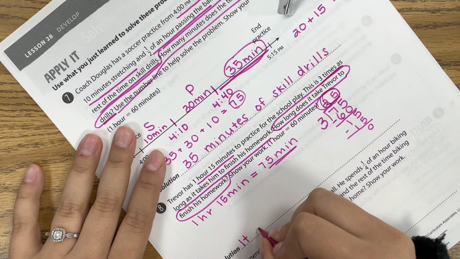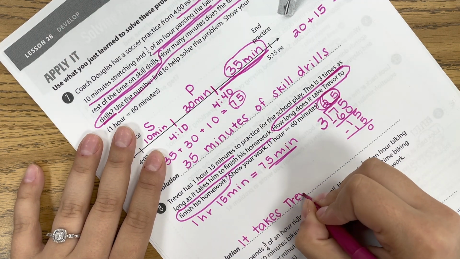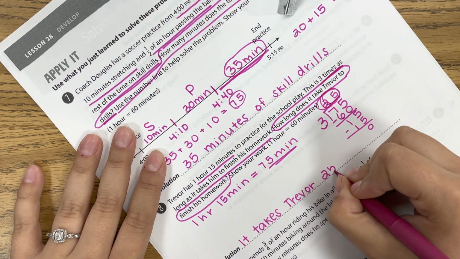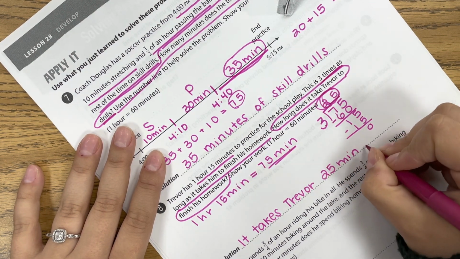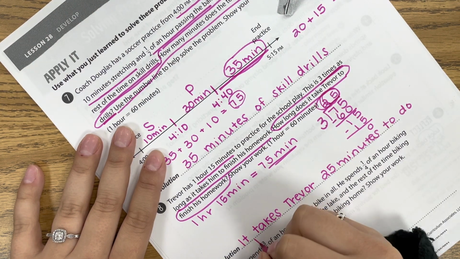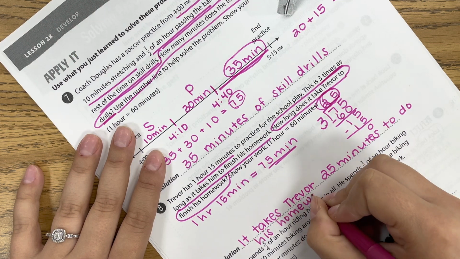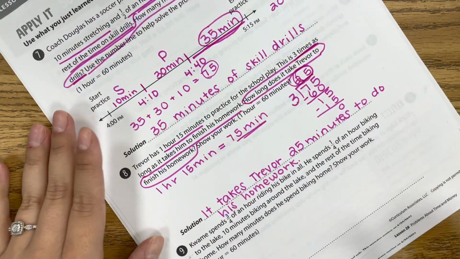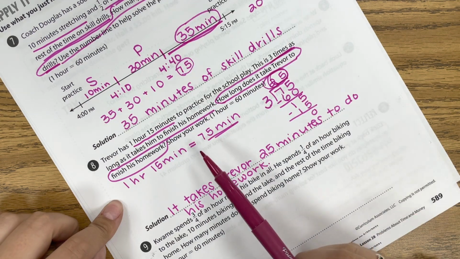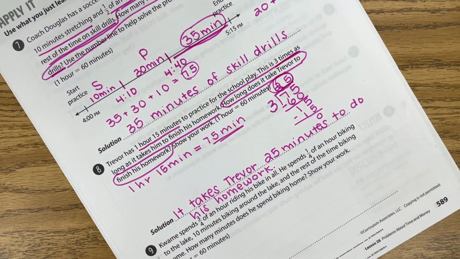So it takes Trevor 25 minutes to do his homework. And again, this may make more sense to you. The number line might be more helpful. It's all a matter of what kind of learner you are, okay? And if you have any questions, just please pause as you're working, okay?